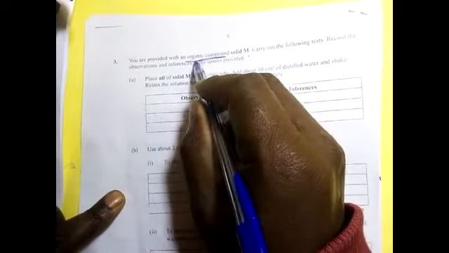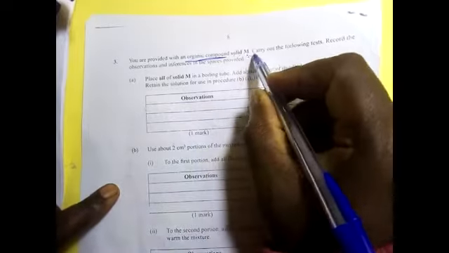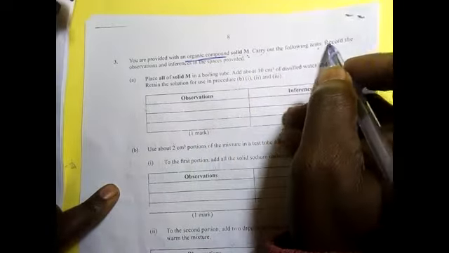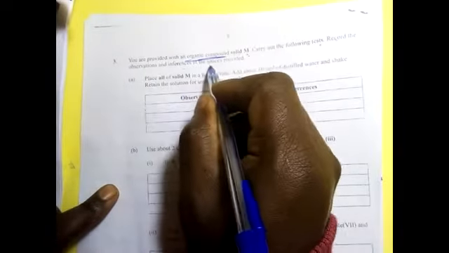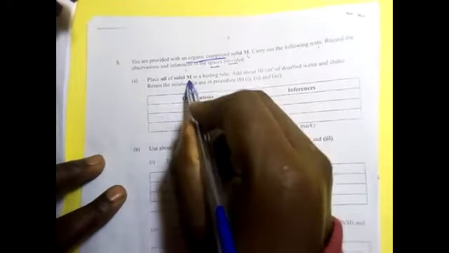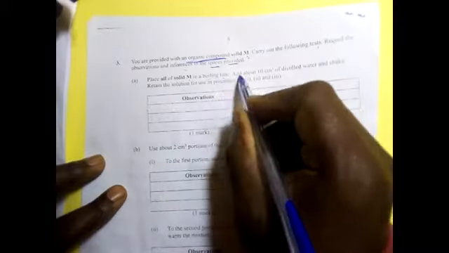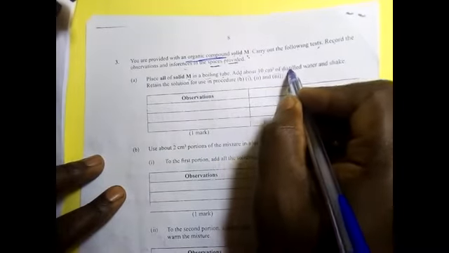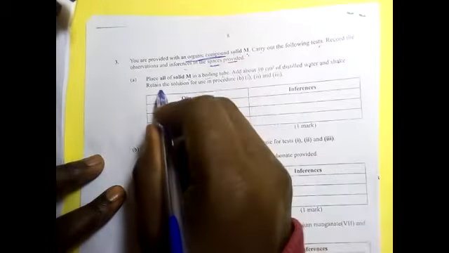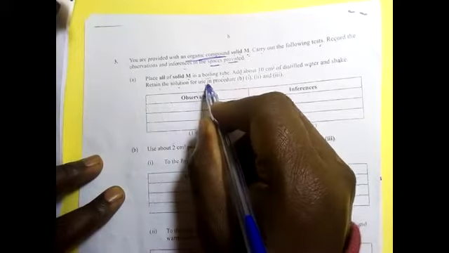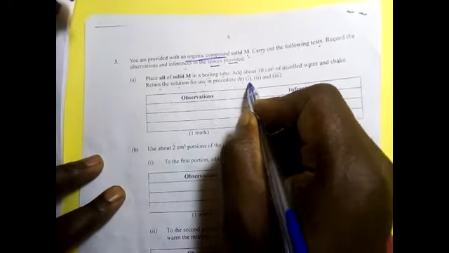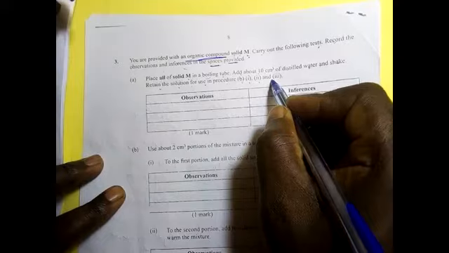Carry out the following test. Record the observations and inferences in the spaces provided. Place all the solid M in a boiling tube. Add about 10 centimeters cube of distilled water and shake. Retain the solution for use in procedure B, Roman 1, Roman 2, and Roman 3.